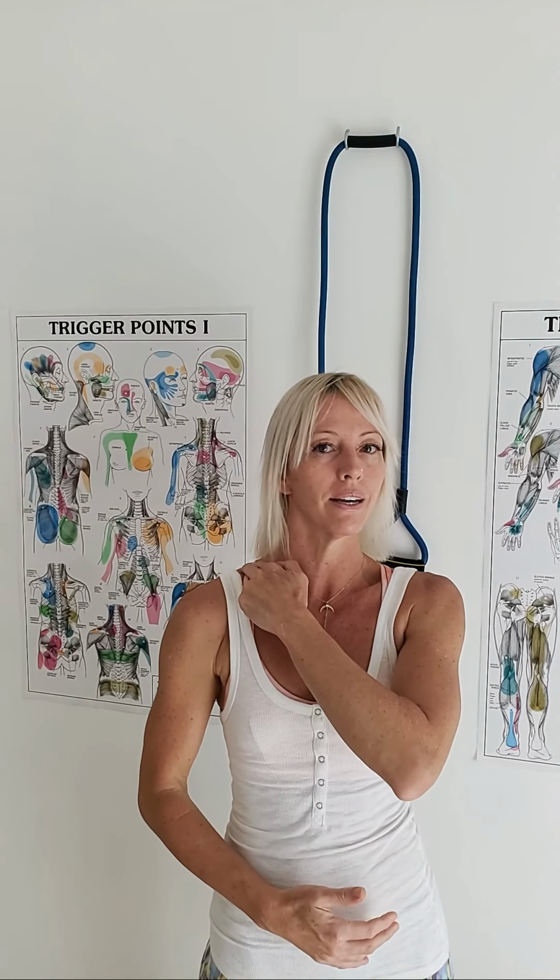Hi everyone, I'm Emily. I want to explain to you how you can release an upper trapezius trigger point. It will usually be around this area here. It's a very common trigger point. It can usually cause what's diagnosed as tension headaches or migraines.